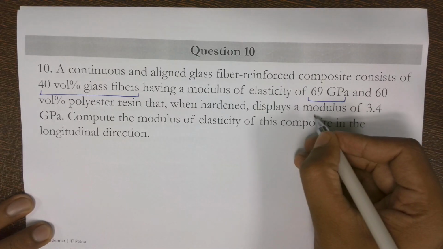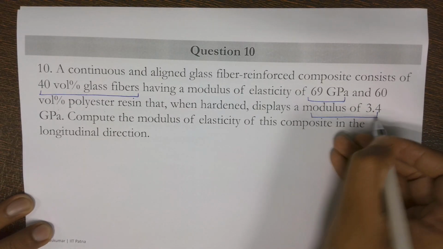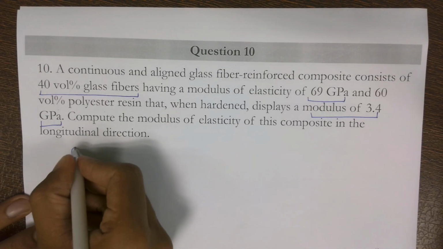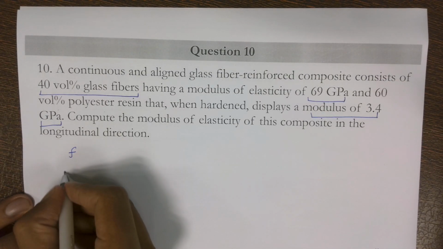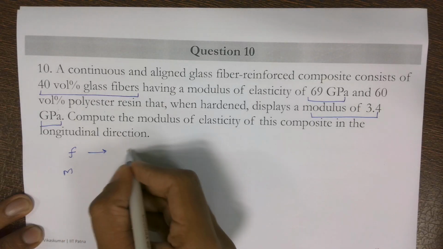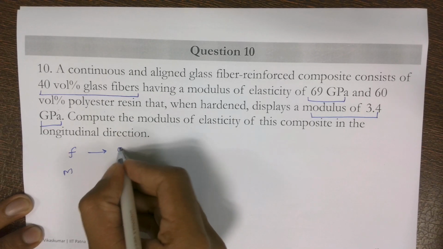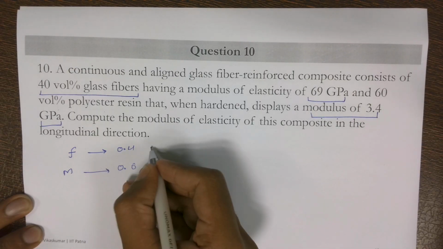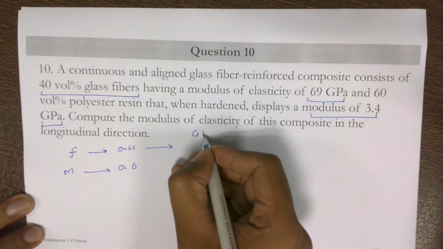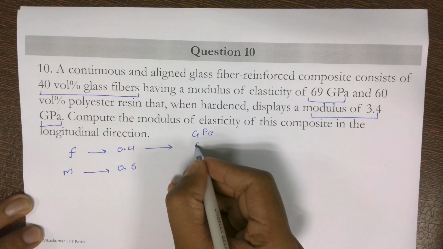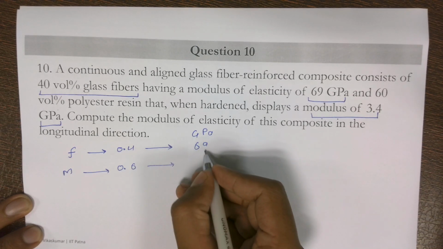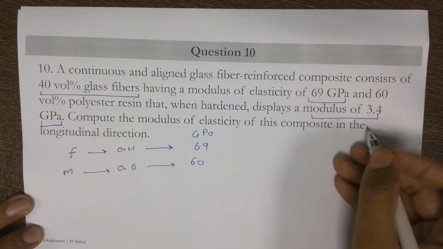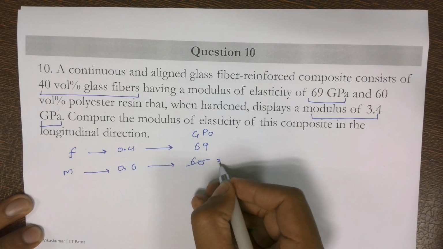Okay, so it has the fiber and it has the matrix. Fiber is 40 volume percent, so it's 0.4. Here this is 0.6. Their moduli are given to us in GPa: 69 and 3.4.